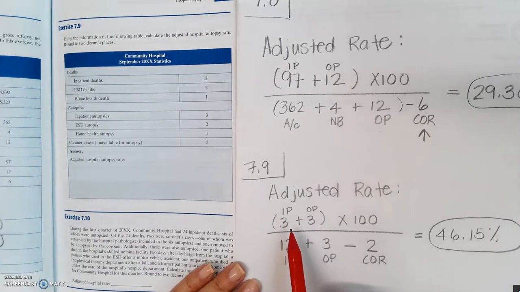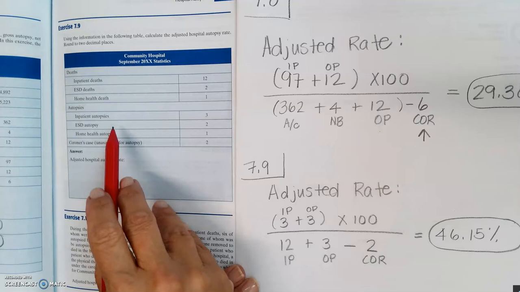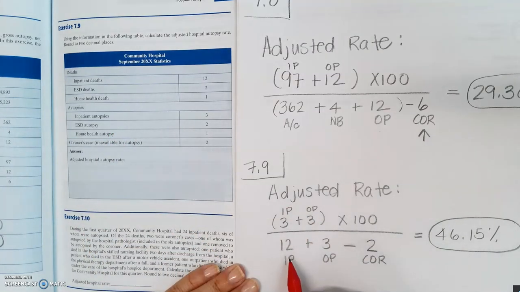So we know on the top portion of the formula, we need inpatient and outpatient autopsies multiplied by 100. And I just combined emergency and home health into outpatient. On the bottom, we need the total number of deaths. So 12 inpatient, 3 outpatient, subtract the 2 coroners for 46.15.